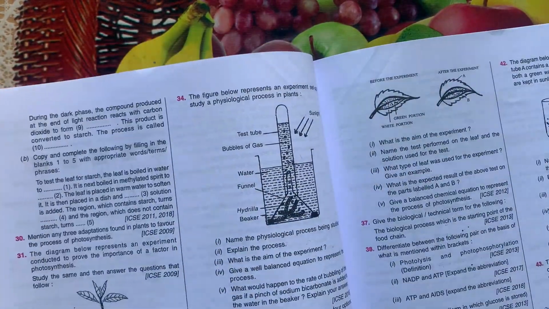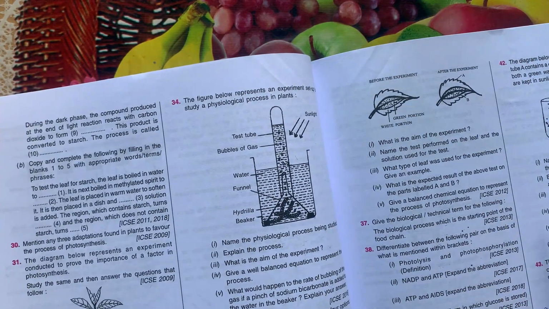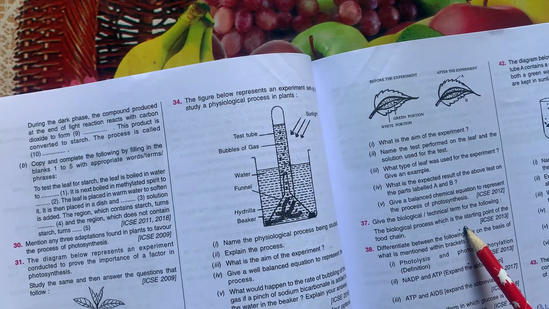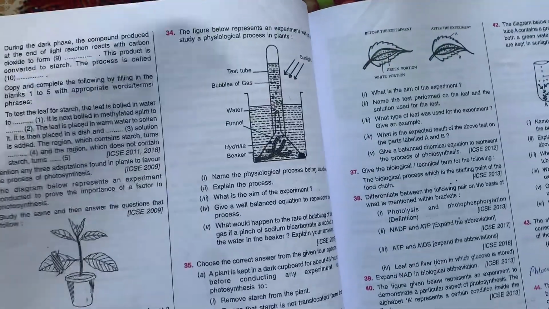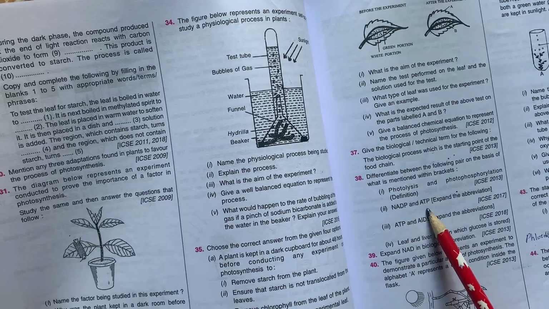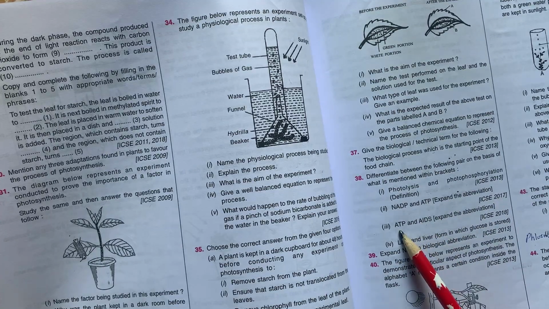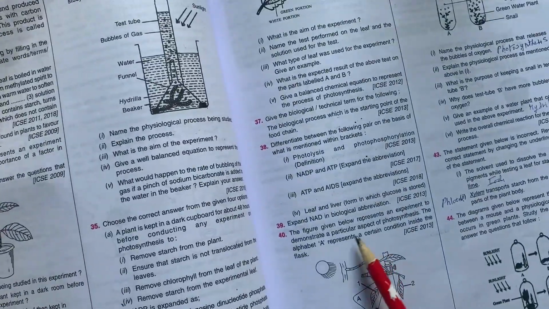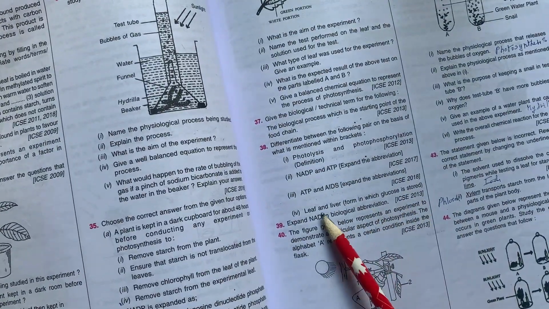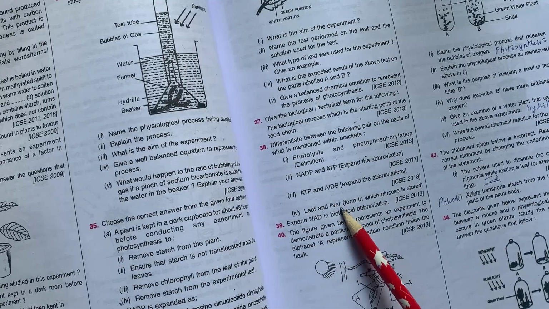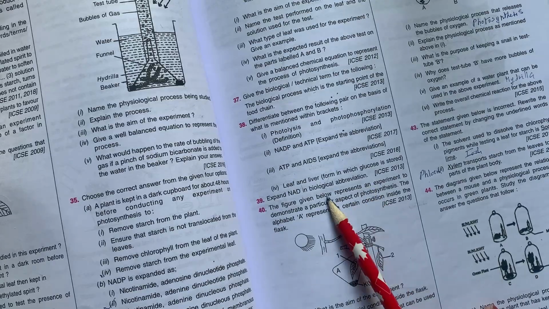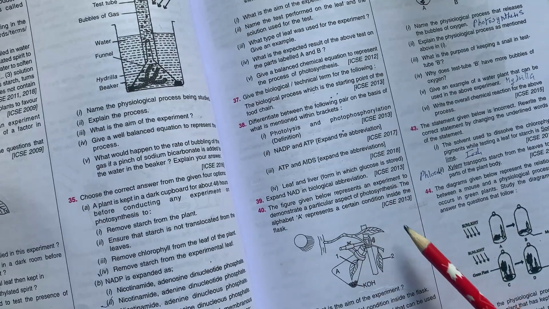The water molecules are differentiated into hydrogen ions and hydroxyl ions. The starting point of the food chain, the biological process, it is photosynthesis, green plants only. NADP, ATP, adenosine triphosphate. In the leaf and the liver, in the leaf food is stored in the form of starch, in the liver food is stored in the form of glycogen. NAD, nicotinamide adenine dinucleotide, it is the same.